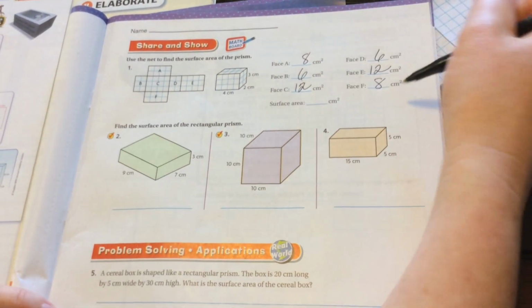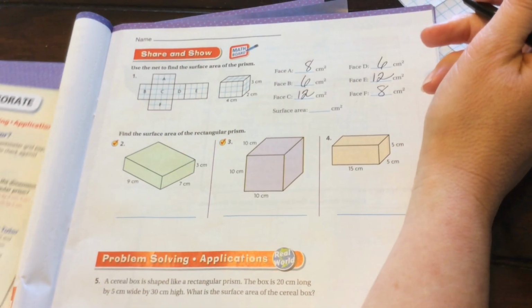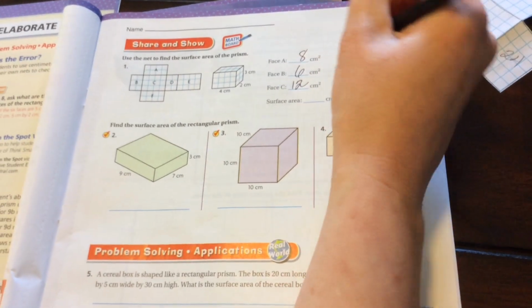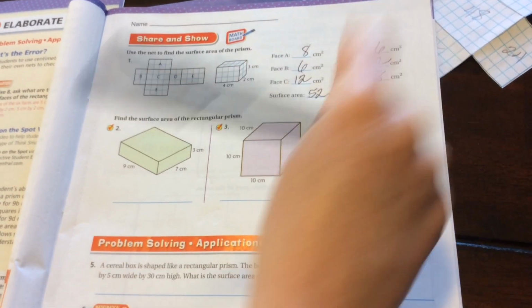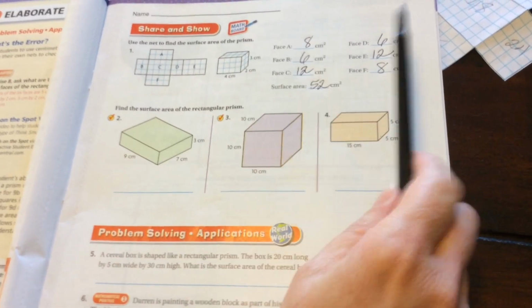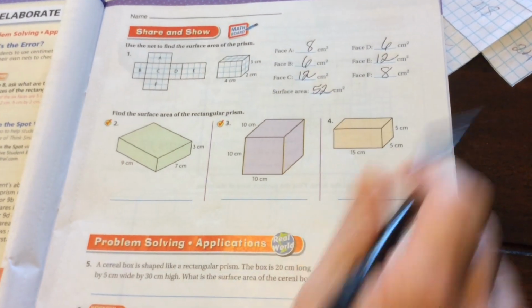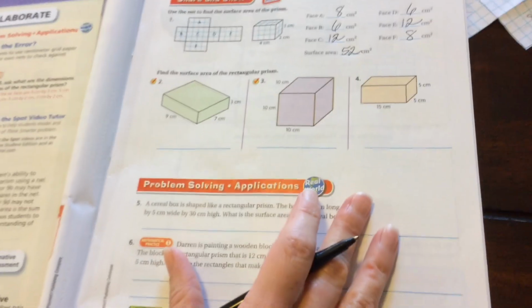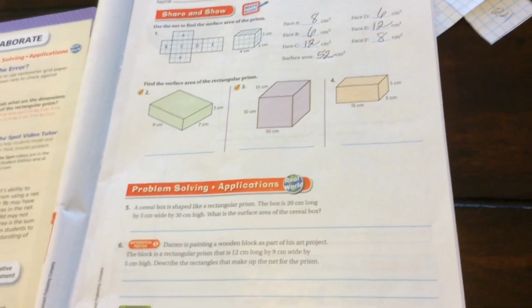And then I add all of my faces together, and I get 52, sorry, 52 centimeters squared. So remember, there's 2 of each. There's 2 8s, there's 2 12s, there's 2 6s. So from now on, I'm going to use that because it's way faster. So let's go down to number 2.